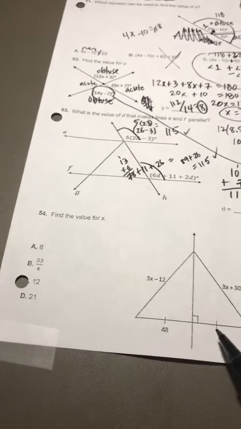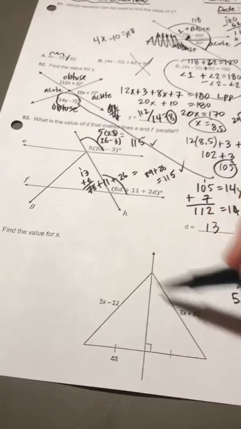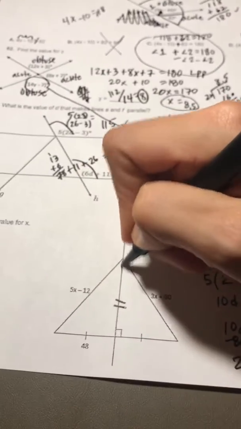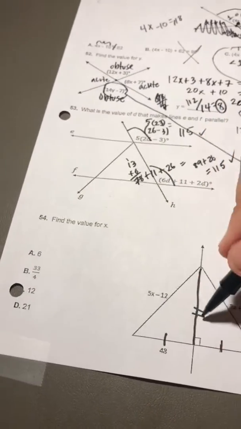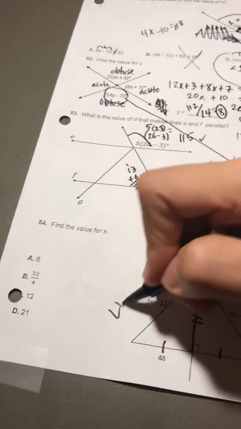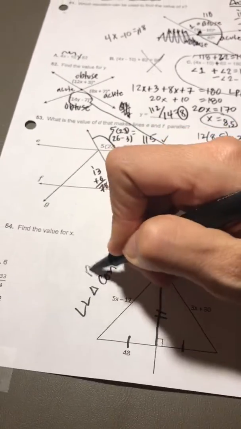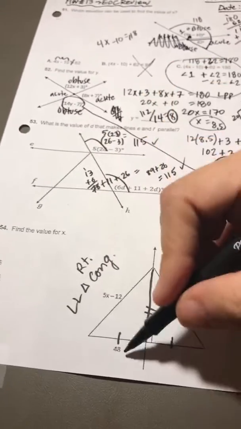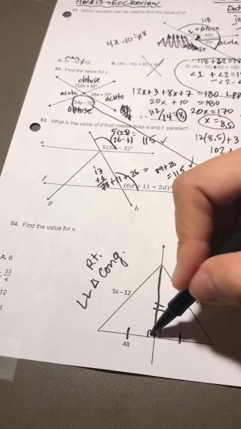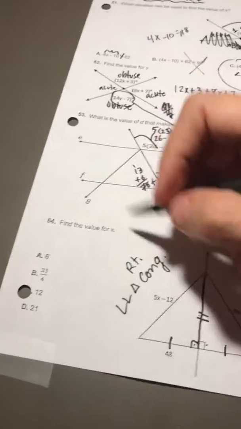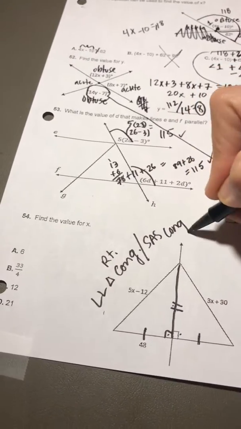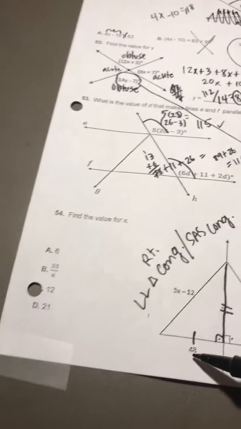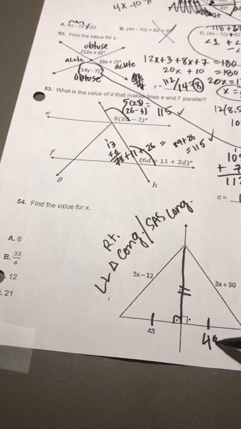Cool. Now here we got a little bit of a triangle congruence theorem. We know this length is equal because they're touching. That's reflexive. This is equal. So these two are equal because of leg-leg triangle congruence, right triangle congruence. We could also say side, angle, side. So we could also say because of side, angle, side congruence. Okay, so because that's true, that's 48 and this would be 48.